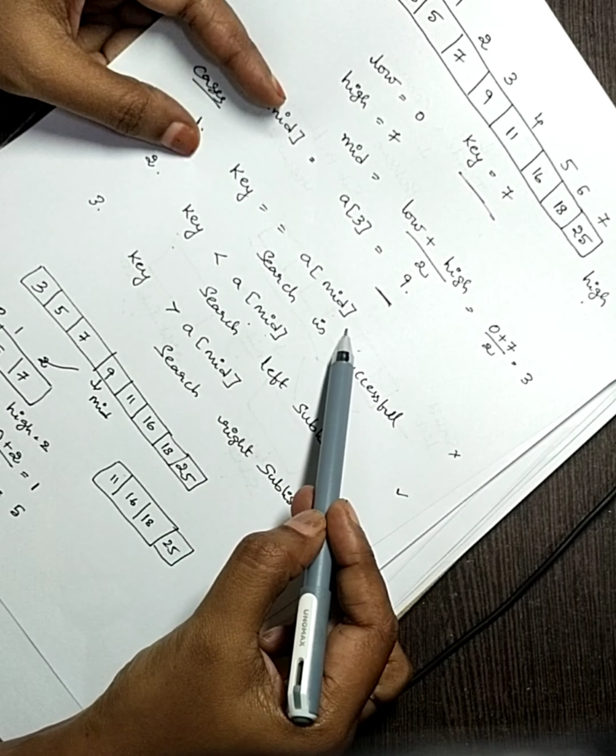Now let us take another example in which we'll see that the search is unsuccessful. Okay, let's take key is equal to 10. Let's draw the list again. 3, 5, 7, 9, 11, 16, 18 and 25. Indices 0, 1, 2, 3, 4, 5, 6, 7.